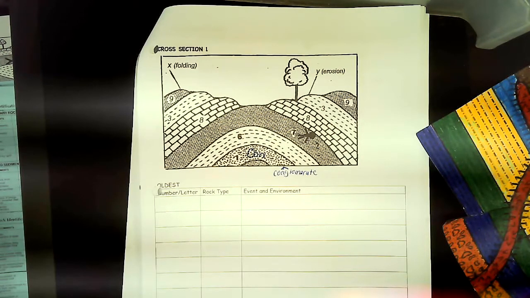Before we get started putting them in order, I like to ask myself, what's messed up here? Because remember, the layers are supposed to be horizontal, the principle of original horizontality. So what happened here to make them look like this? Now, what's a fault? Because people always say fault right away. Okay, that's what's happening here, but let's answer my question. What's a fault? A cut or a break.